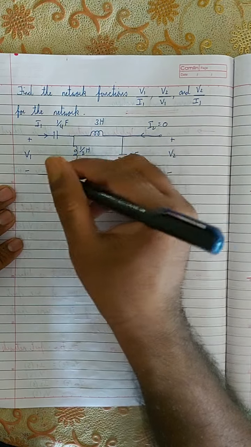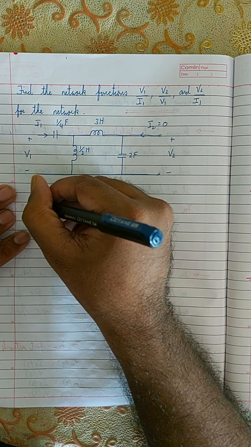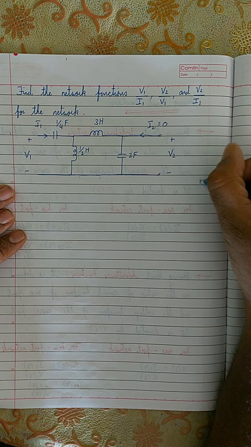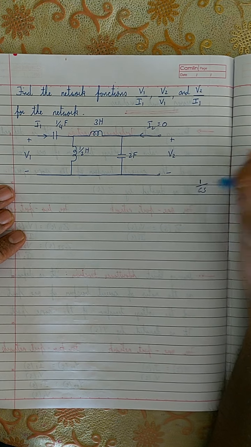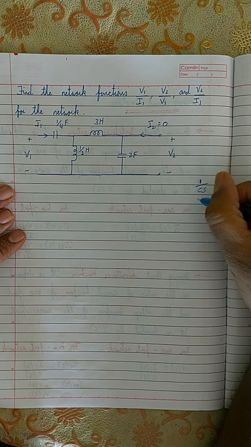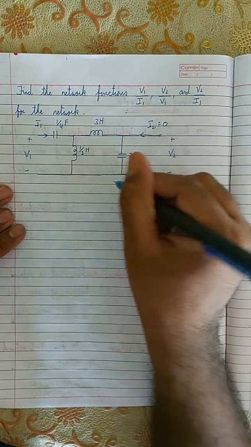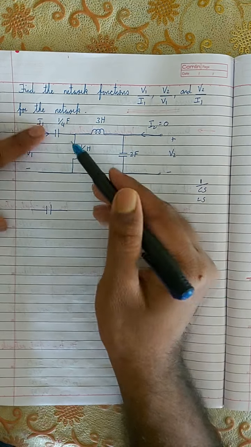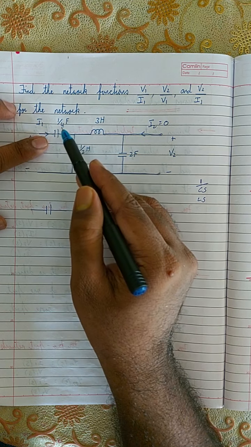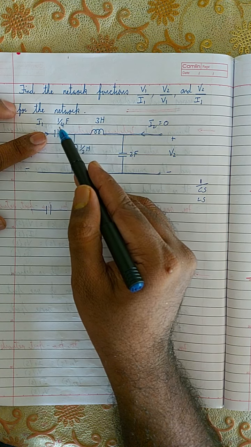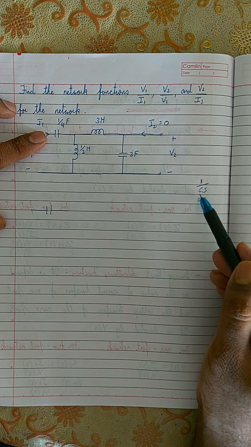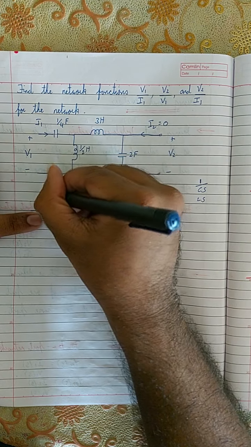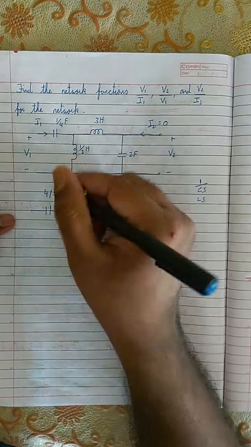If I redraw the circuit with the transformed impedances, what is the Laplace transform of a capacitor? 1 by Cs. What is the Laplace transform of an inductor? It is Ls. Don't forget that. First I will draw the capacitor here. The value of C is 1 by 4 F. If I substitute C as 1 by 4, I get 4 by S. So the impedance of this capacitor is 4 by S.